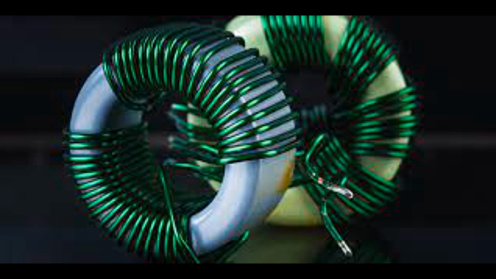Fuseless overcurrent protection. Application: inductors can serve as a form of overcurrent protection in circuits where fuses or other protection devices are impractical. By limiting current naturally, inductors reduce the need for mechanical protection devices in some applications.